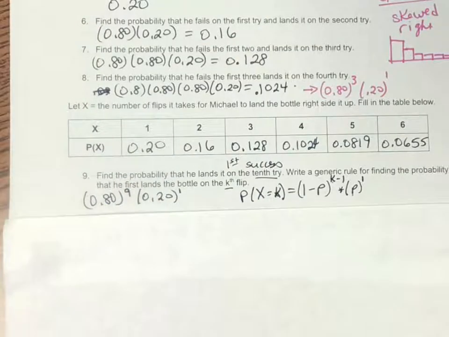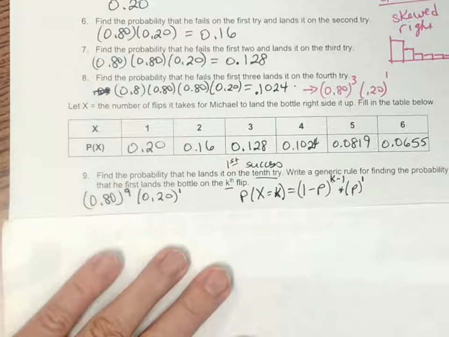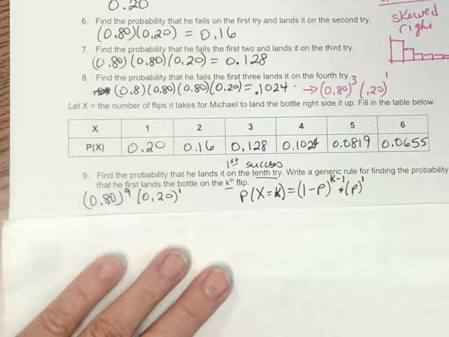And again, geometric is that we do not have a set number of trials. We are going to continue to do something until we get a success. So let's turn it over and sum these up and look at the check for understanding.